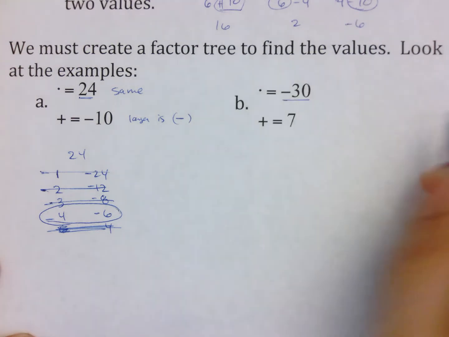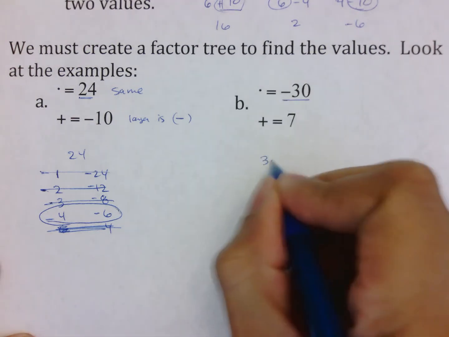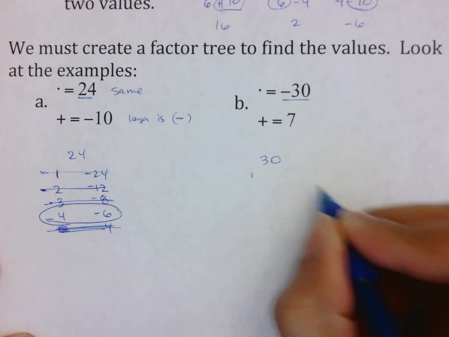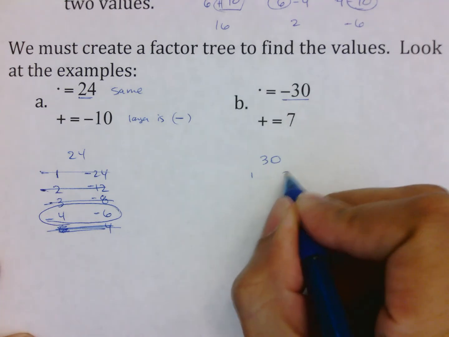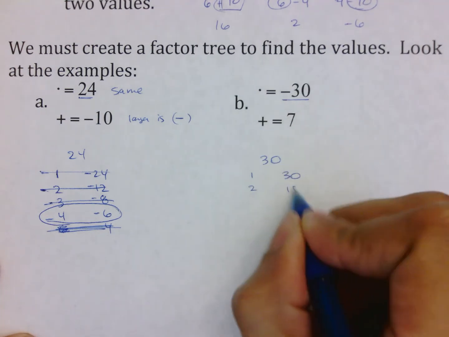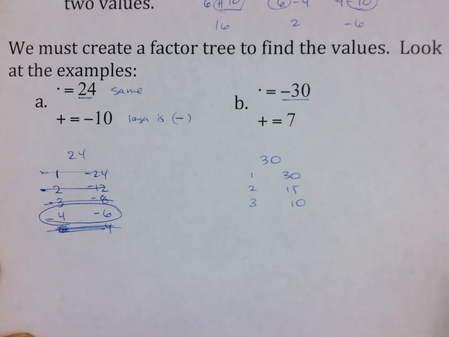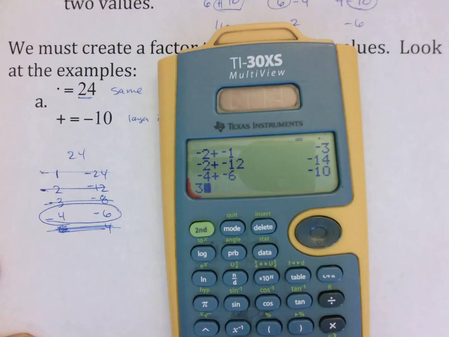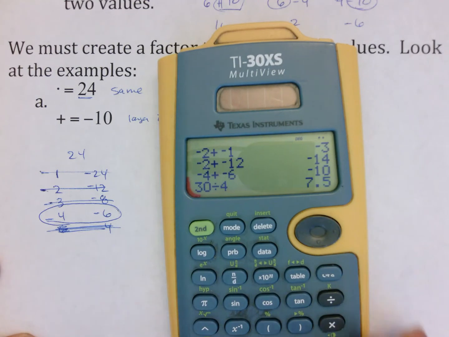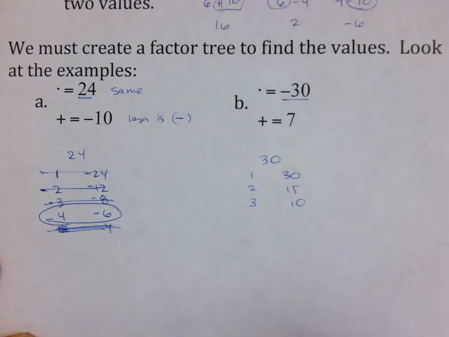This one here, again, you want numbers that multiply to be negative 30, so what I'm going to do is just put the 30, because I really don't care about the negative part. That'll be 1 times 30, 2 times 15, 3 times 10. Again, notice I don't need the calculator for everything, because some of these numbers you know. 4 I don't think goes into 30, but I can check by doing the division. You don't want to miss anything here. This is important. It does not.